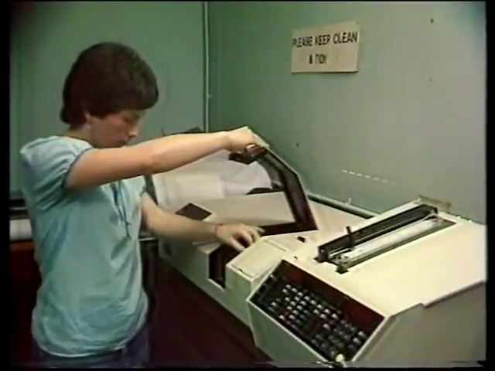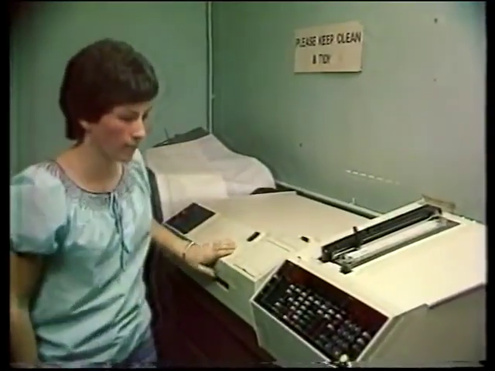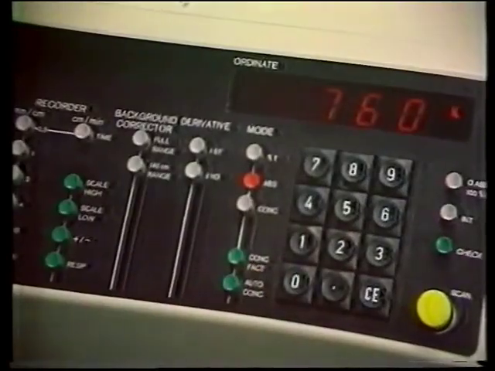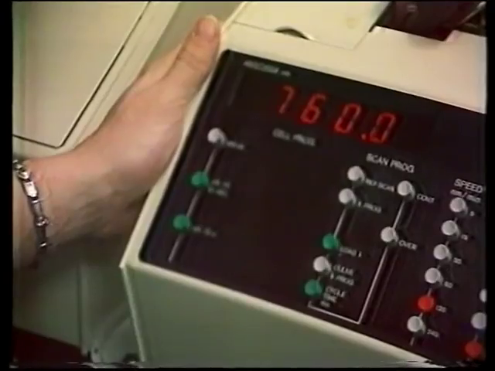Let's take the largest of these bands and look at its absorption properties. Here, Margaret Westby is examining the material using a spectrophotometer. She set the instrument to scan the absorption spectrum from 760 nanometers down to about 300 nanometers.